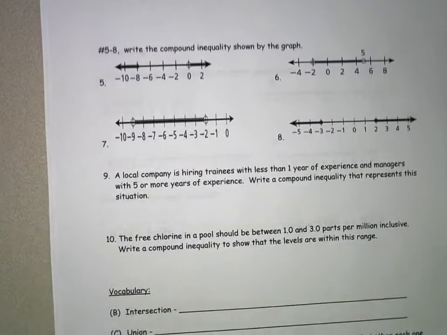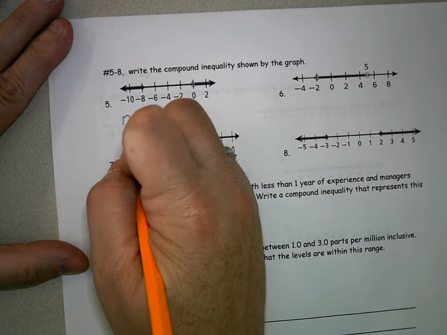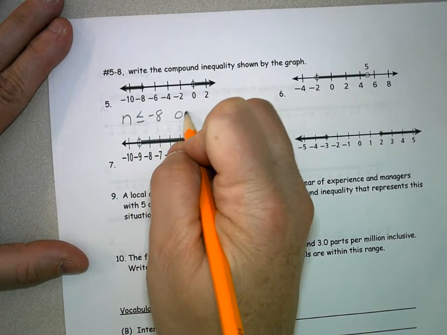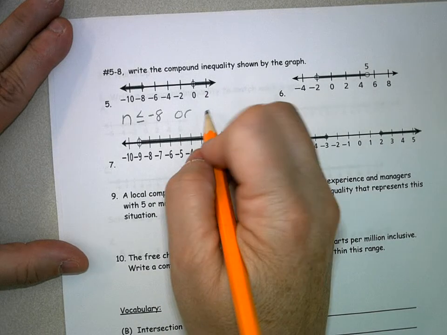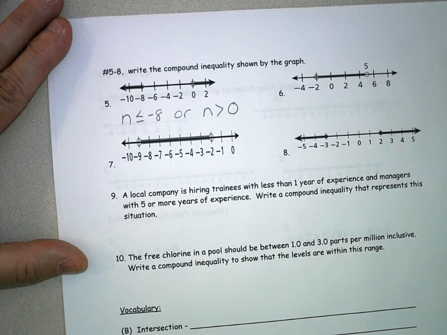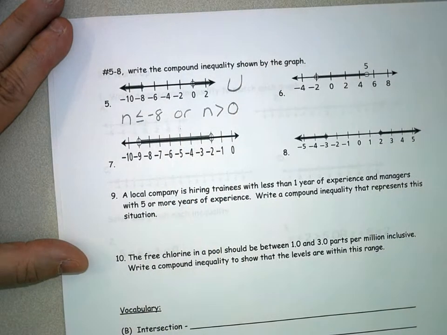Number 5, we need to write some inequalities to match this. These numbers are less than or equal to -8. These numbers right here are greater than 0. And since that has the or there, that's called the union.